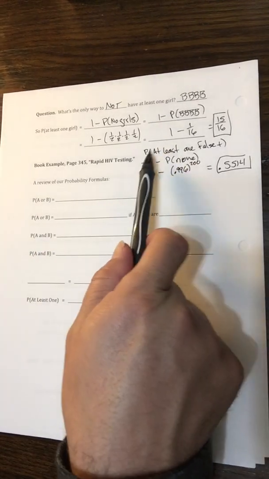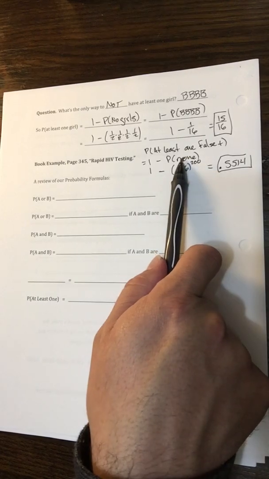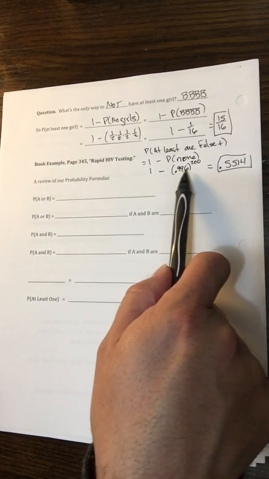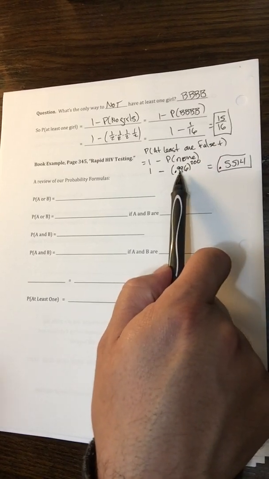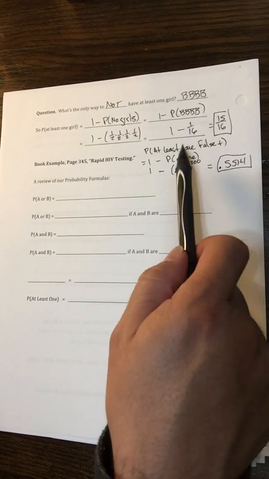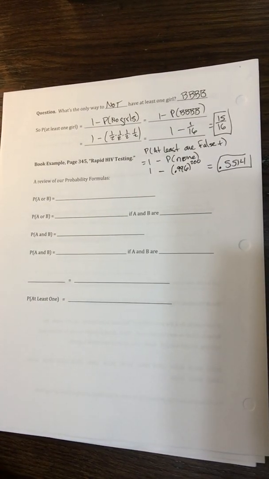And so here's how you find that probability. The probability of at least one is 1 minus the probability of none. This is the probability that we don't get a false positive, that it actually works correctly, and then we get a correct negative. We would need 200 of those for there to be no false positives. So 1 minus 0.996 to the 200 gives us a 55% chance that if you test 200 people with this rapid test, you might come up with a false positive and pretty much wreck somebody's day right there.